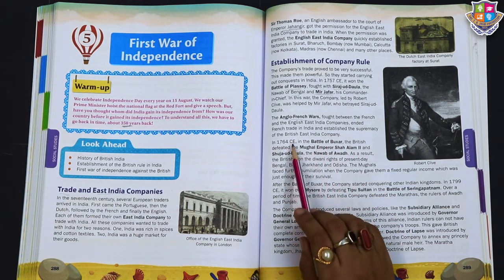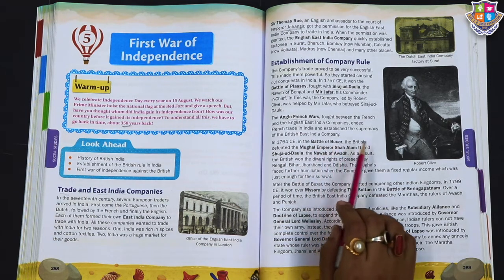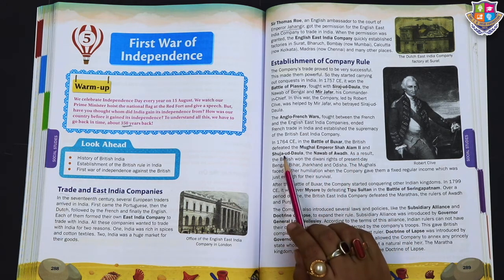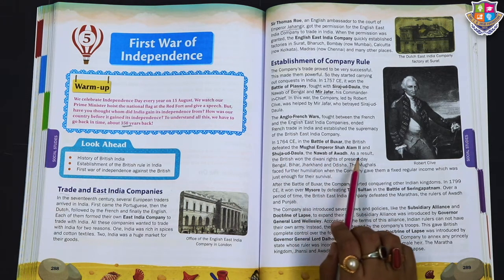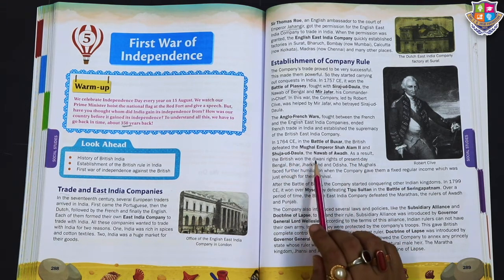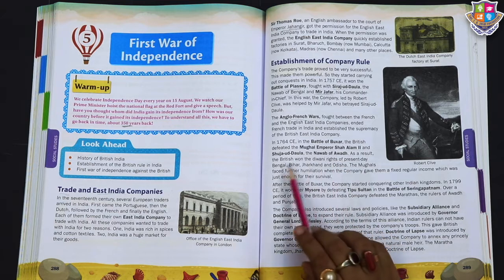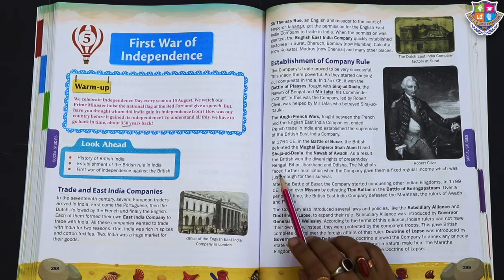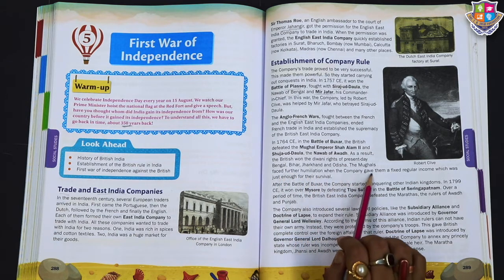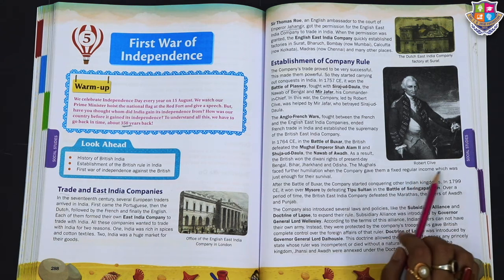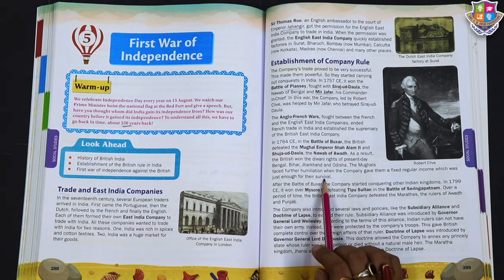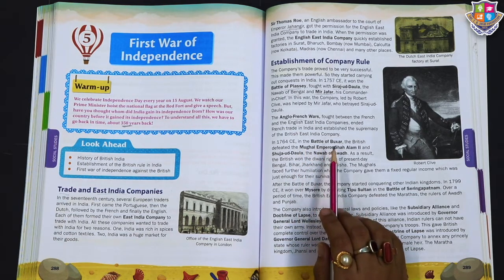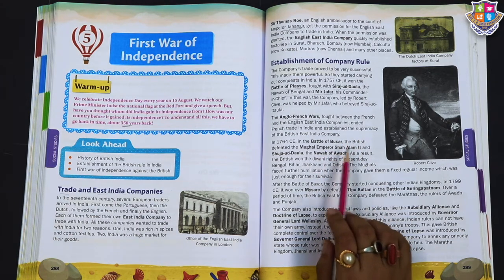In 1764 CE, in the Battle of Buxar, the British defeated the Mughal Emperor Shah Alam II and Shuja-ud-Daulah, the Nawab of Awadh. As a result, the British owned the Diwani rights of present-day Bengal, Bihar, Jharkhand and Odisha. The Mughals faced further humiliation when the company gave them a fixed regular income which was just enough for their survival. So in 1764 CE, the Battle of Buxar was fought and the Mughals were defeated by the British.